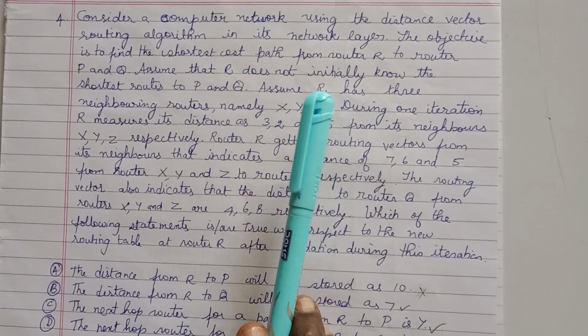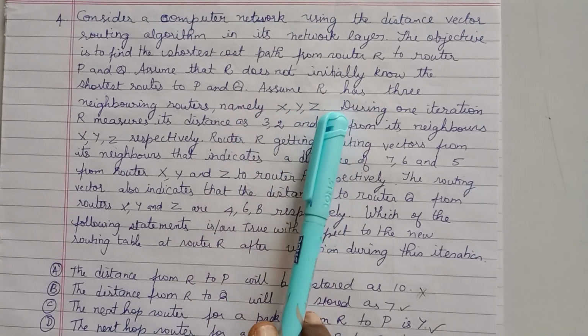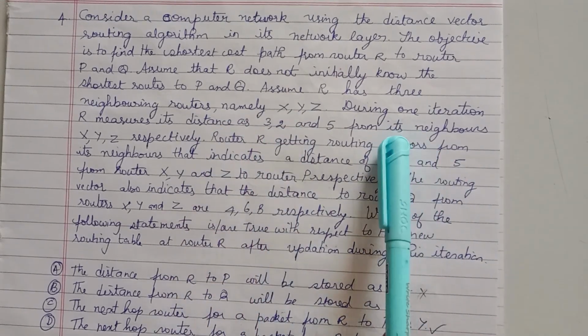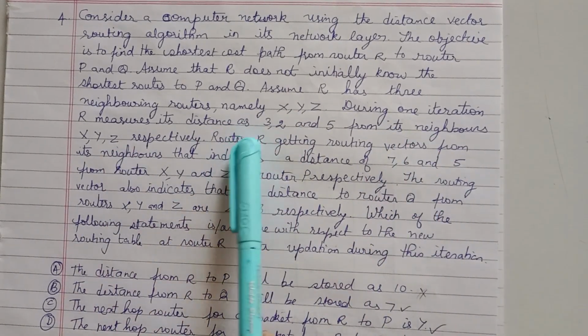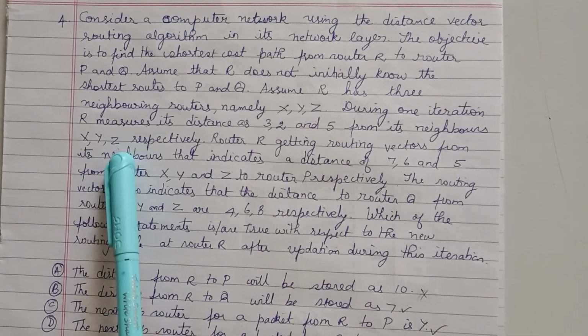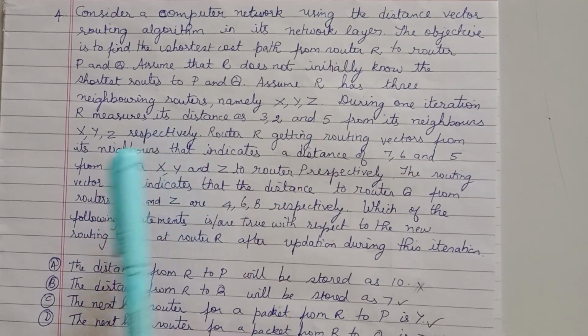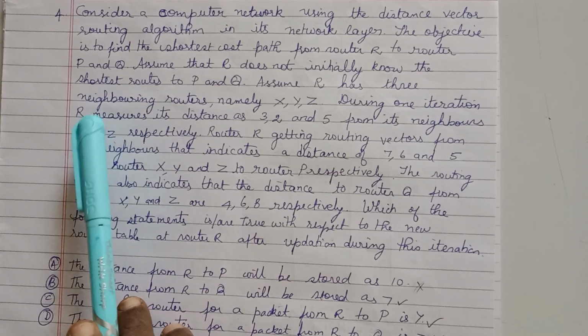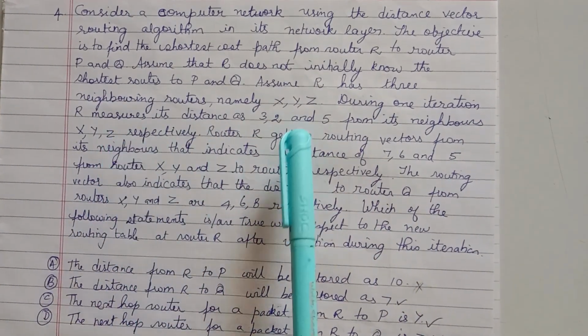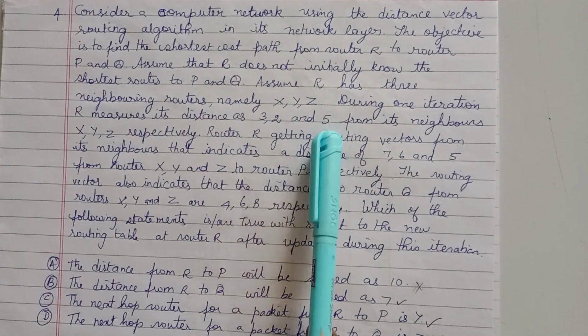So assume R has three neighboring routers, that is X, Y and Z. During one iteration, R measures its distance as 3, 2 and 5 from its neighbors X, Y and Z respectively. So X, Y and Z are neighbors of R. What is the distance? The distance is 3, 2 and 5.